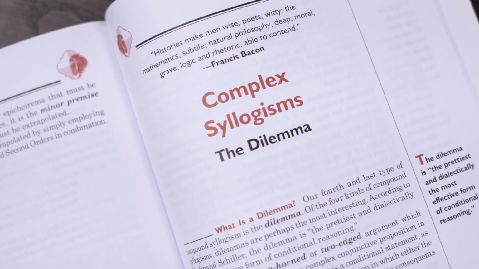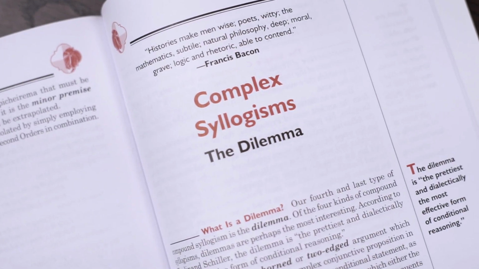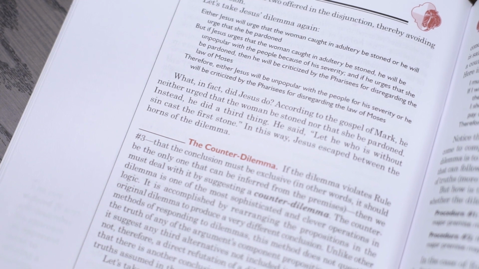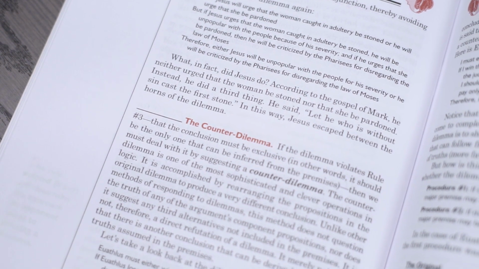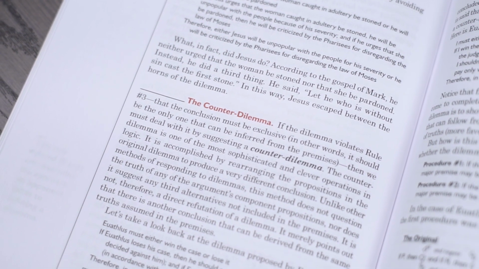They're very common, and we learn those. Finally, the climax of the whole logical system is the study of the dilemma. A dilemma is when you put your opponent in a position where he has to choose between two unacceptable alternatives. You're also taught the 3 ways to refute a dilemma, one of which is called the counter dilemma, which is a beautiful argument form.